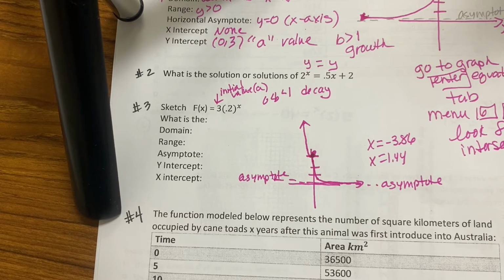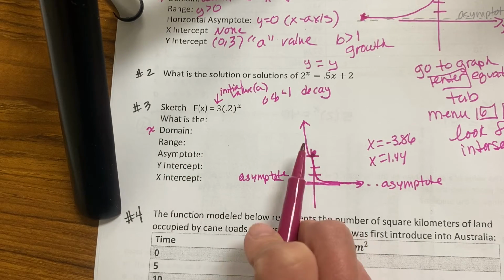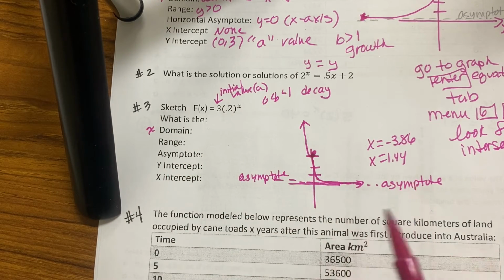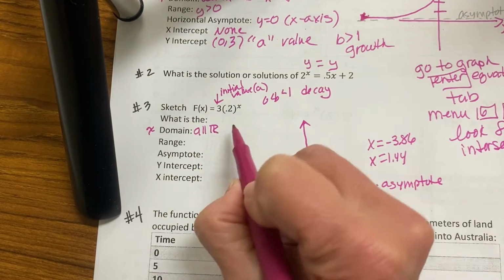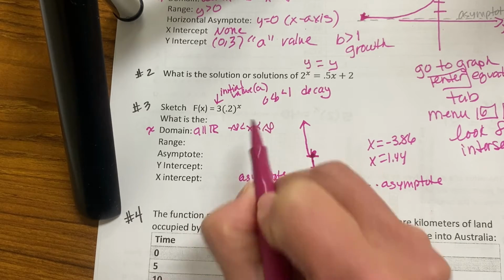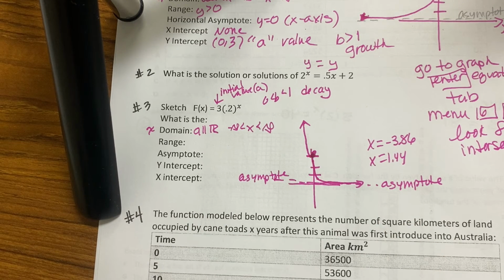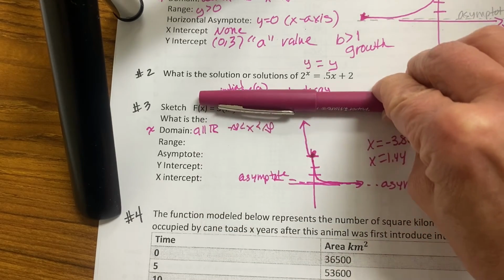So what is the domain? And so the domain is we're looking for our x value, and we do not have a left, we do not have a right, and so that's going to be all real. We also remember that we can write it like this, with the infinity.